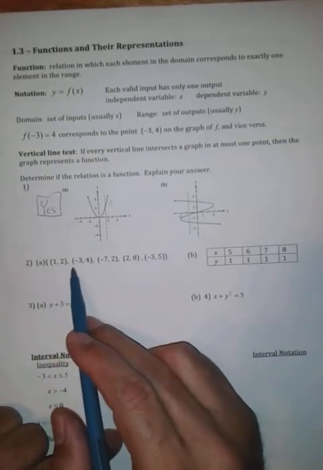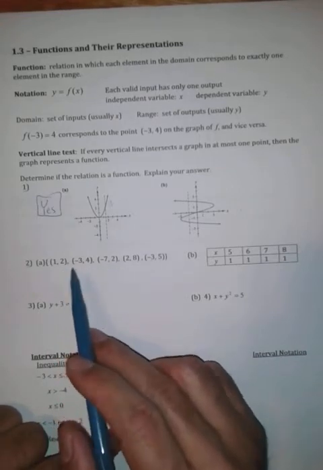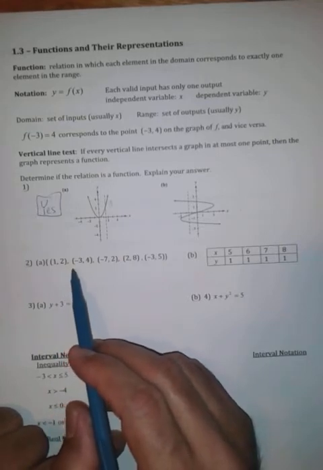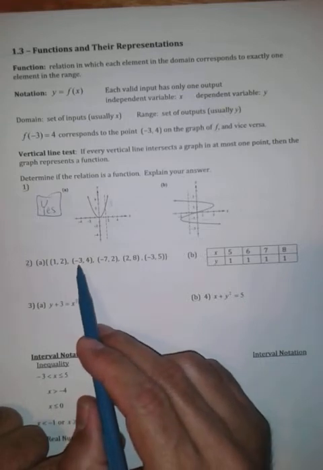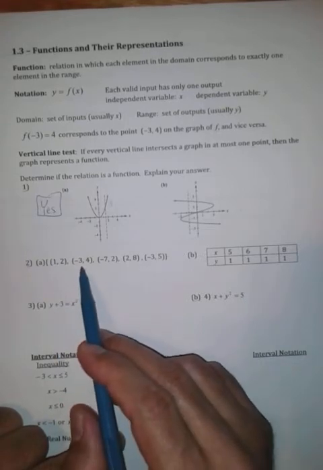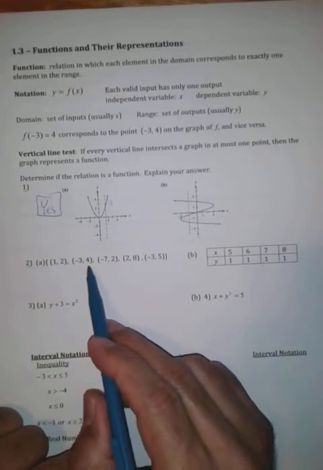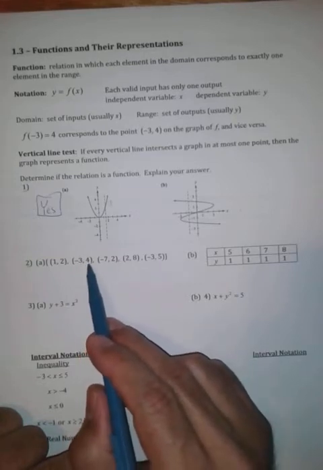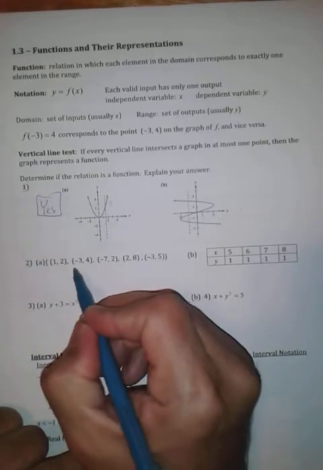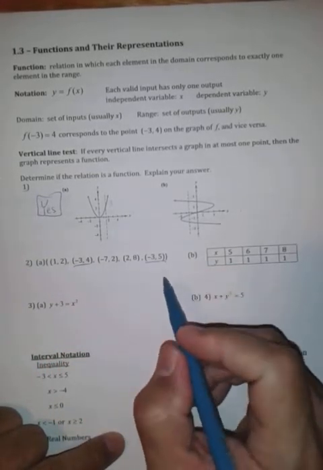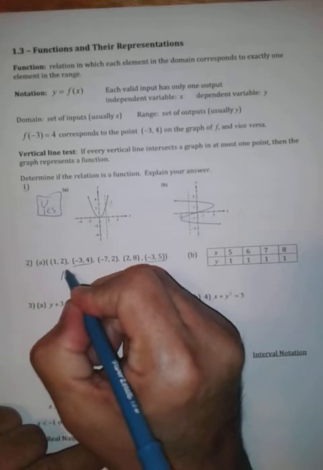All right, number 2, we'll do A also. Is this set of points, which is a relation, a function? What we're checking is whether each input has only one output. That means each value of x is paired with only one value of y. In this case, that doesn't happen because the value x equals -3 has two different outputs. There's the point -3, 4, so the output for -3 there is 4. And then there's the point -3, 5, so the output for -3 there is 5. Because -3 has two different outputs, that is not a function.